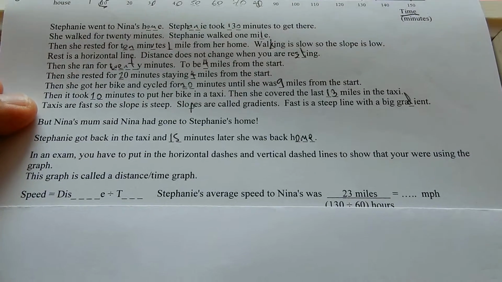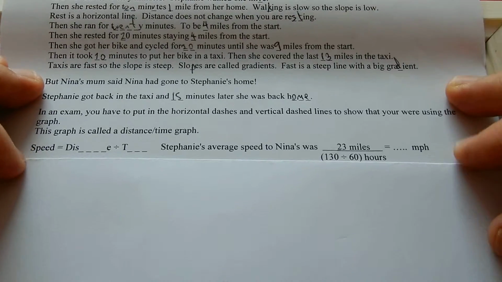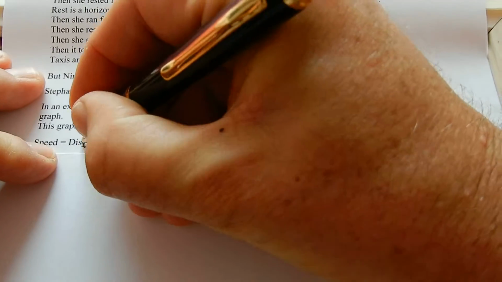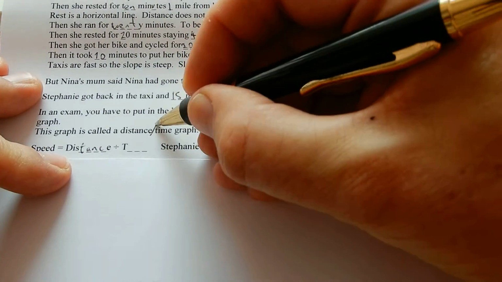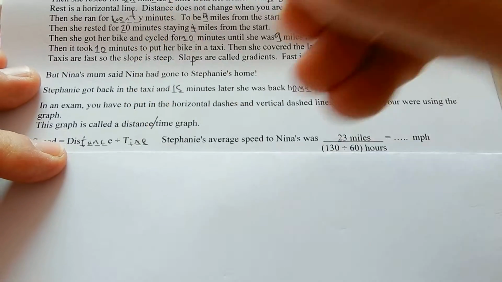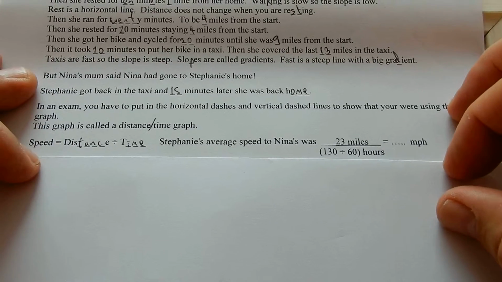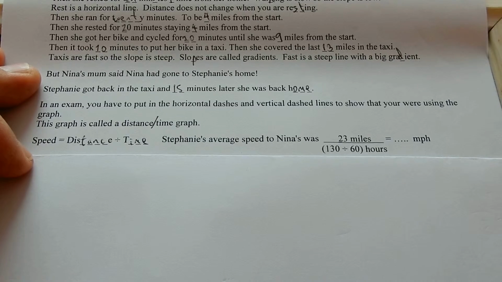The graph is called a distance / time graph. When you say it, you just say distance time graph. Speed equals distance divide by time. That's what that / means. That / there means divide. Stephanie's average speed to Nina's was 23 miles. It took her 130 minutes.